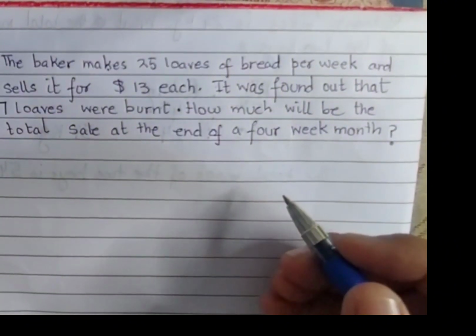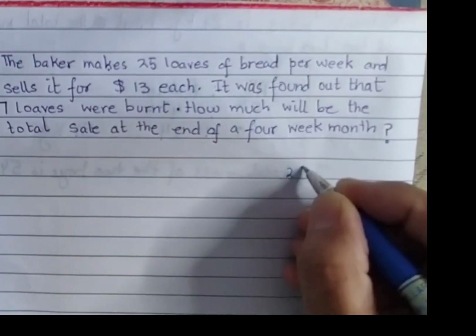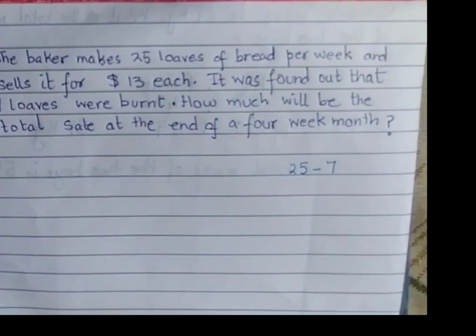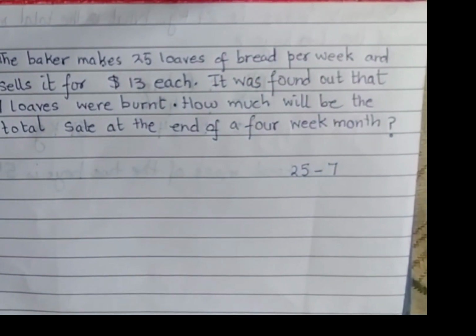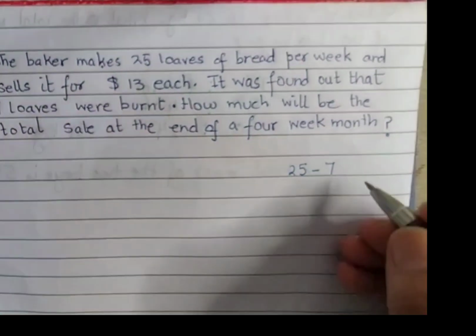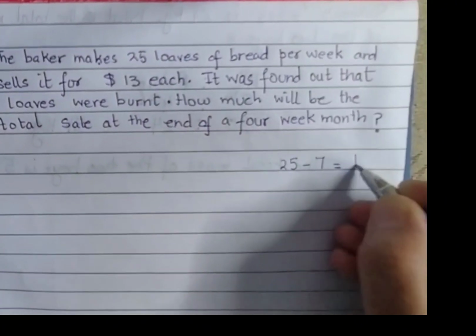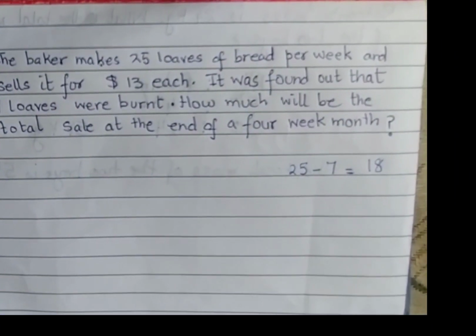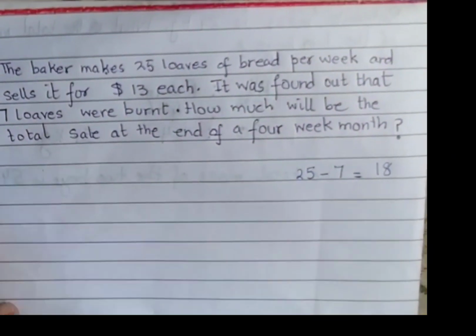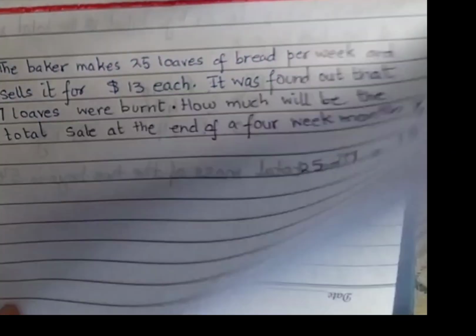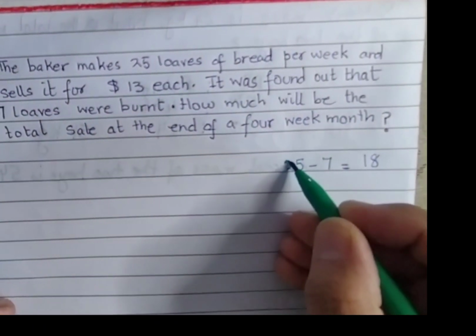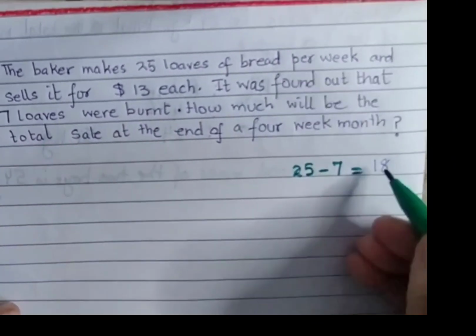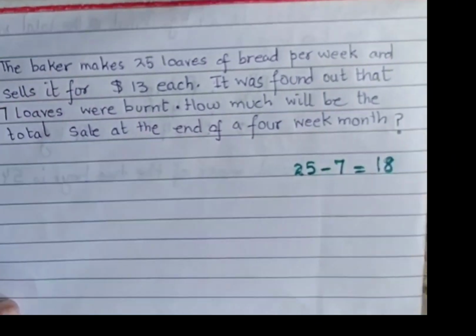25 loaves. And how many were burnt? 7 were burnt. 25 minus 7. What do you think you will get? How many loaves now? 18 loaves. Okay. So there were 18 loaves of bread. Let me make it a bit darker with this. 25 loaves, 7 were burnt, and so we have 18 loaves.